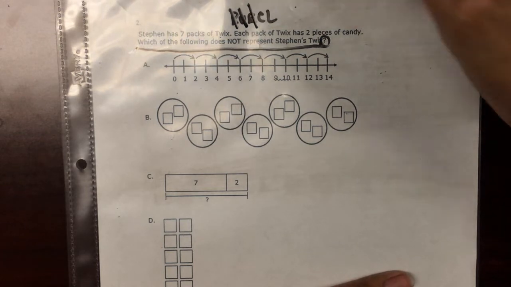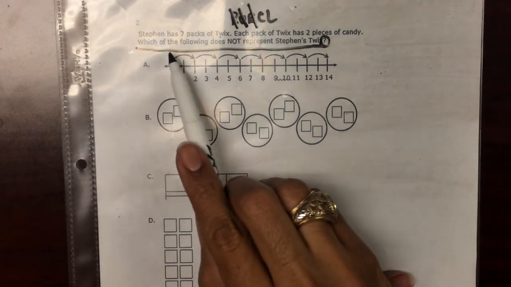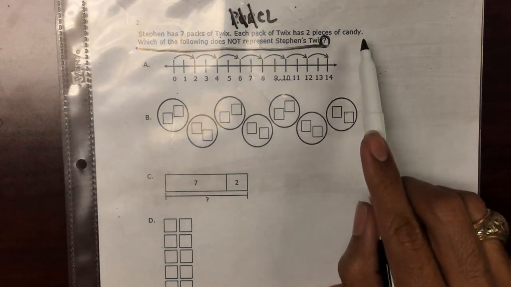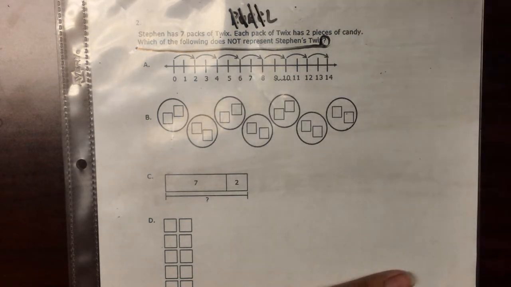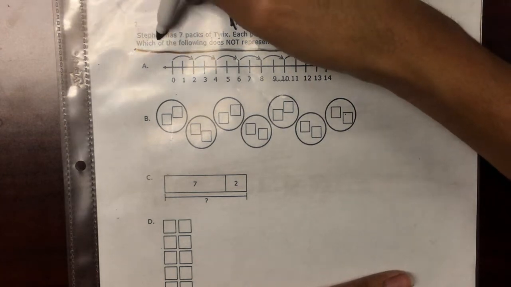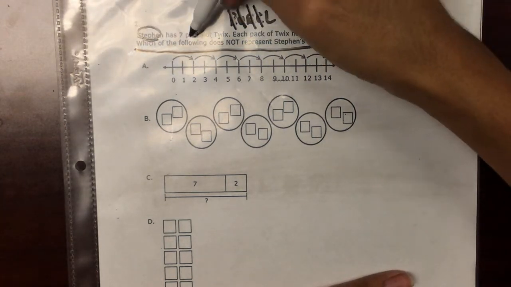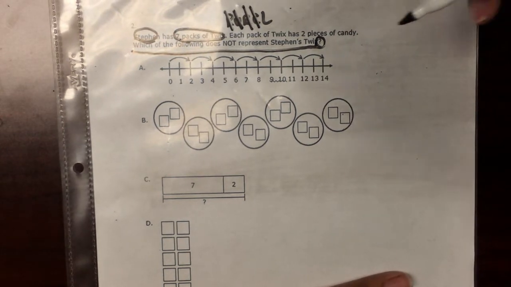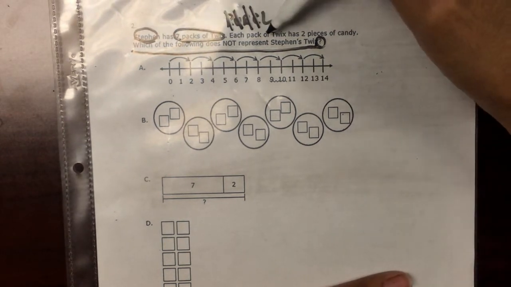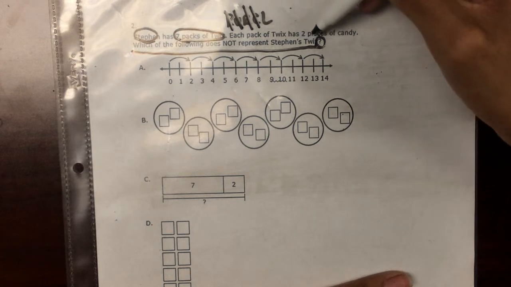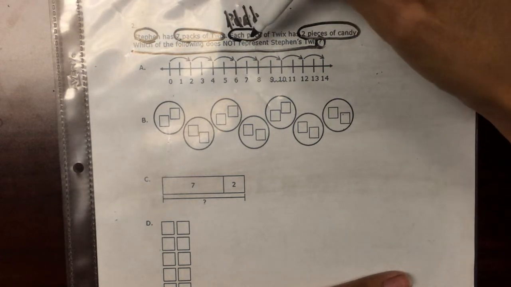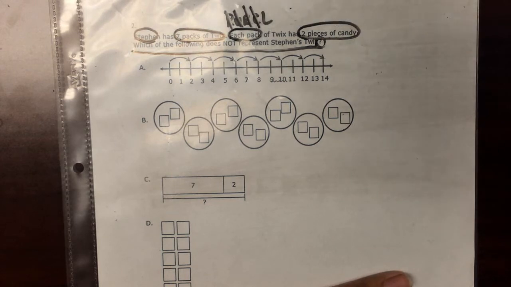Now let's read the details. It says, Stephen has 7 packs of Twix. Each pack of Twix has 2 pieces of candy. Let's circle some clues. So I know that this is about Stephen, and I know that Stephen has 7 packs of Twix. Twix are candies. They're chocolate pieces. Each pack of Twix has 2 pieces of candy. So I'm going to circle each pack because every pack has 2 pieces of candy inside.